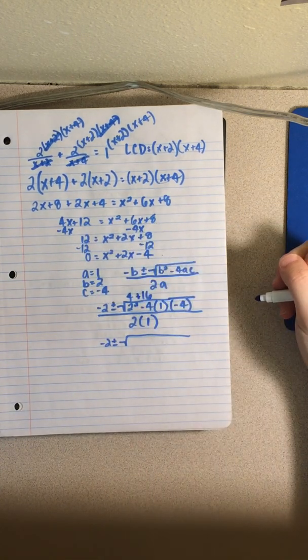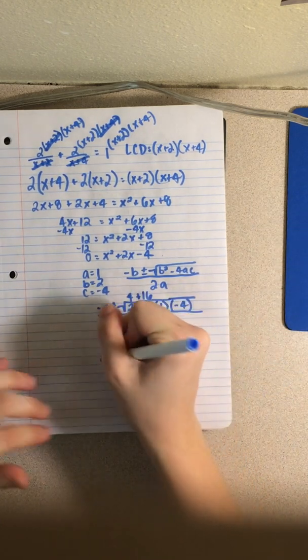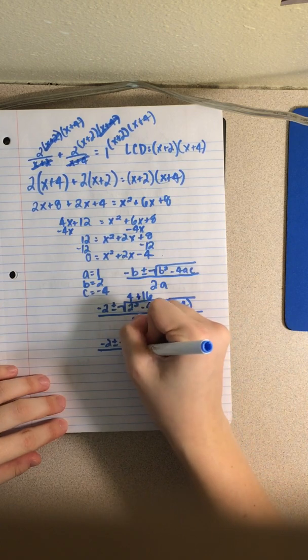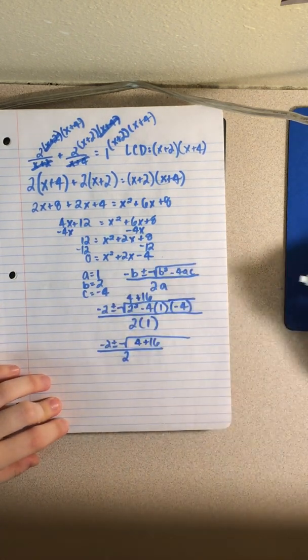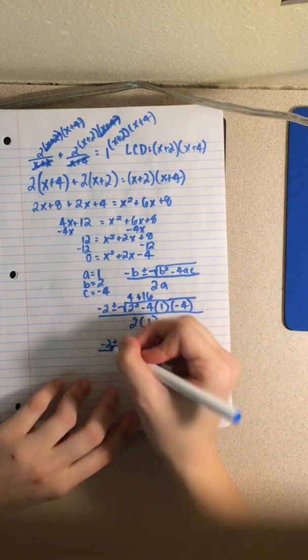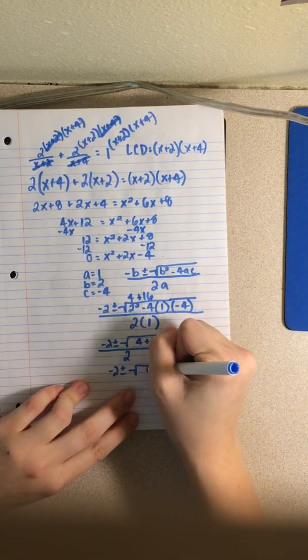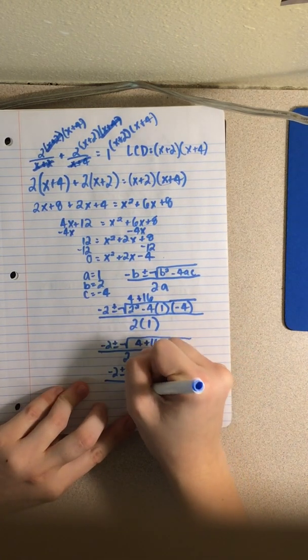So then it'll be 4 plus 16. And you solve down here, which ends up being 2. So 4 plus 16 is 20. So you go with negative 2 plus or minus the square root of 20 over 2.